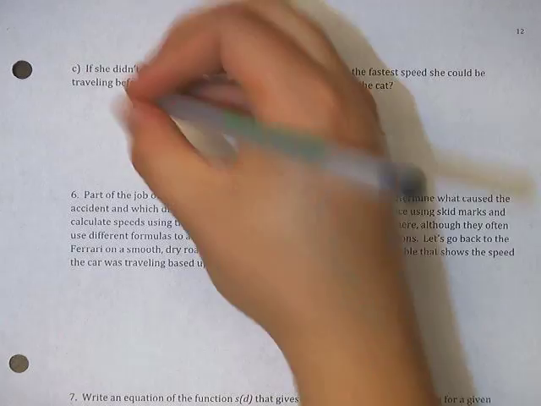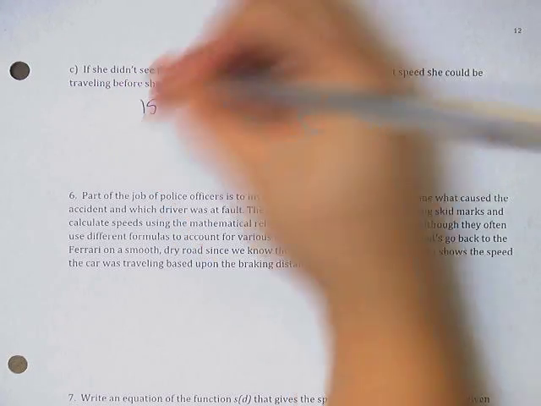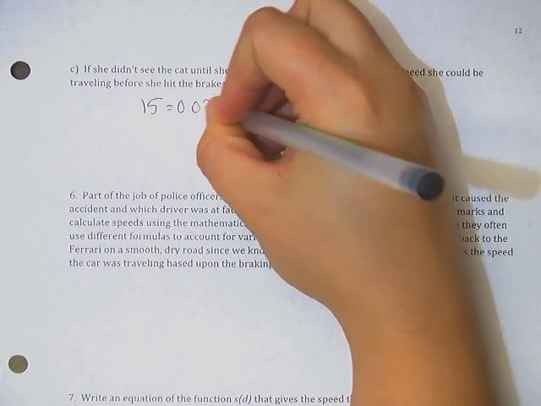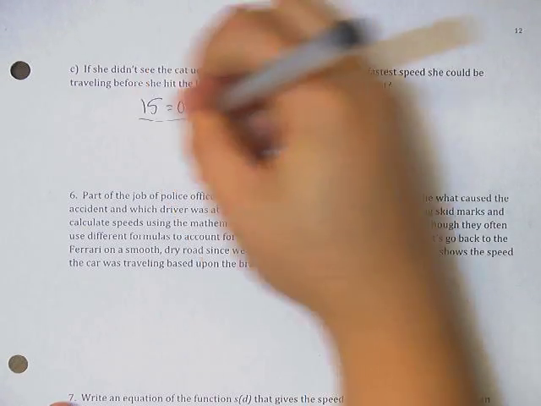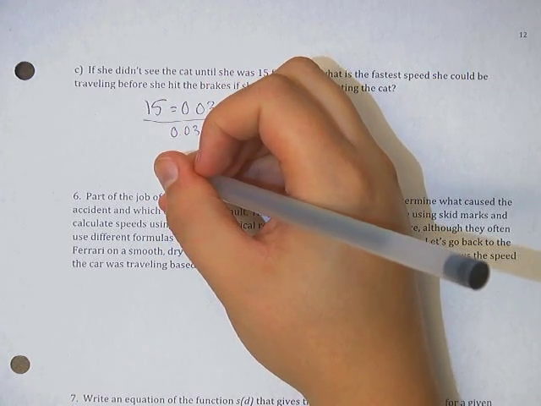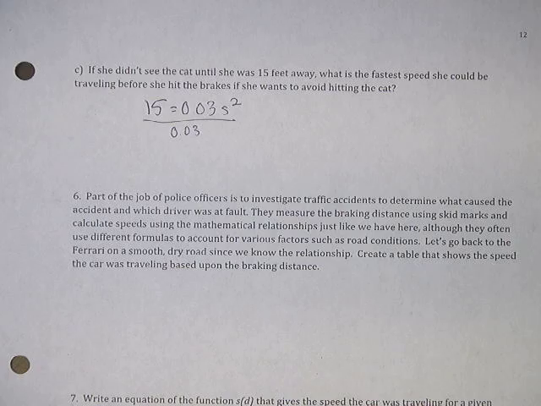Okay. I just realized that this has a typo in it. Okay, next problem. If she didn't see the cat until she was 15 feet away, what is the fastest speed she could be traveling before she hits the brakes if she wants to avoid hitting the cat?